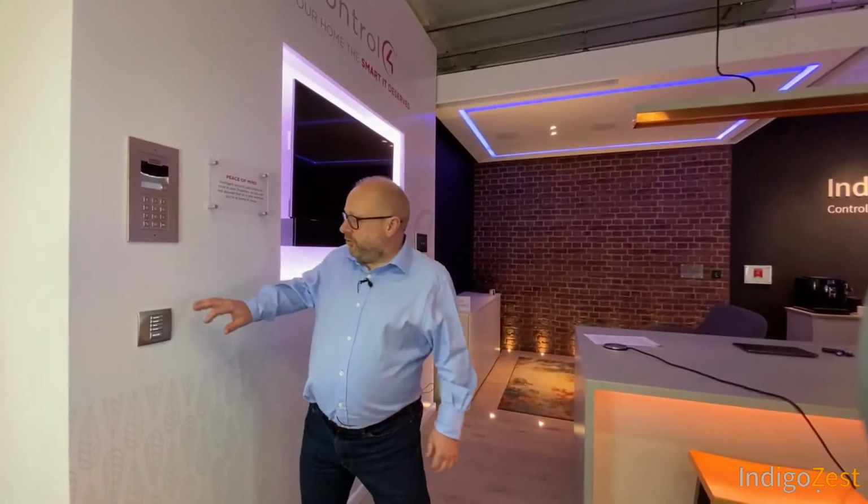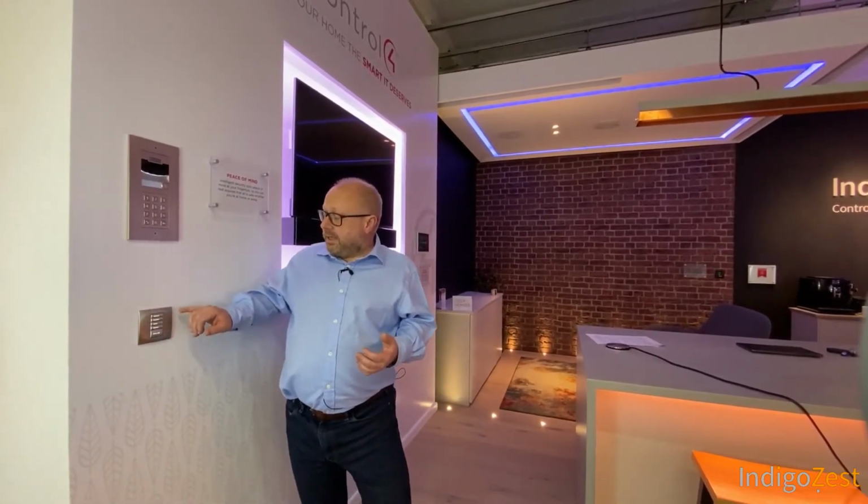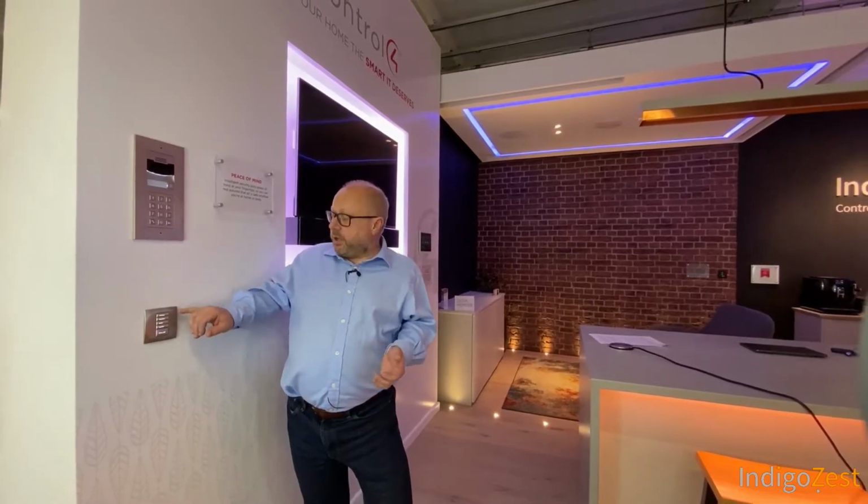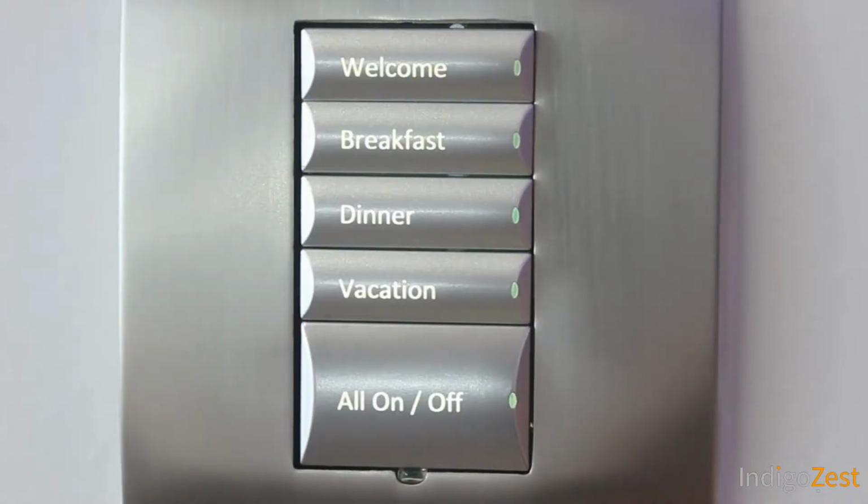And lighting control is as simple as something like a keypad on the wall. So this is the keypad that we programmed for our lighting control here. And it's got various scenes already set on it. There's the welcome, the breakfast, dinner, and so on. And we'll get into those.